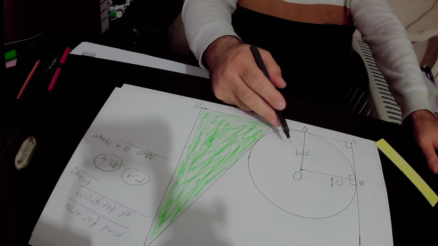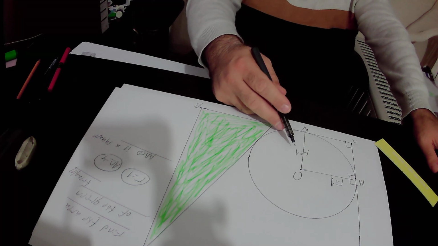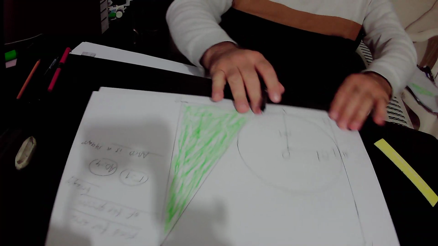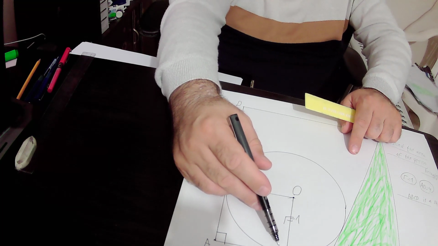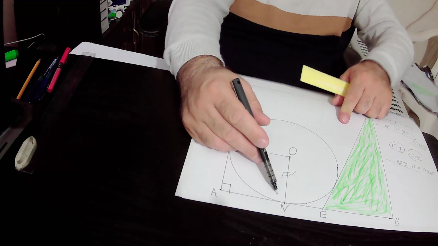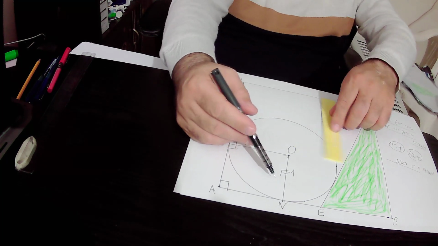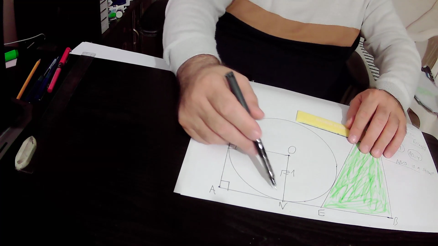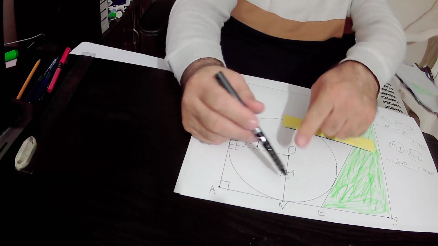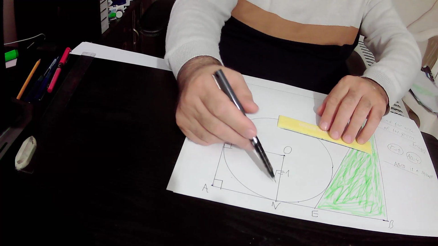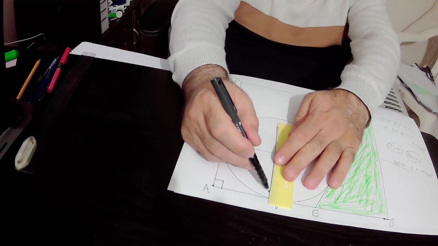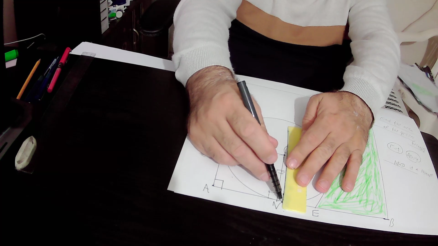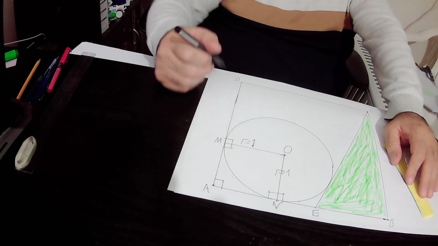And again we have this radius, the radius ON or NO, drawn to the point of tangency, that is to say it is drawn to point N, that is the point of tangency of tangent AB with this circle. Therefore, the tangent AB will be perpendicular to this radius, that is to say this angle will be equal to 90 degrees and this angle will also be equal to 90 degrees according to rule number 1.